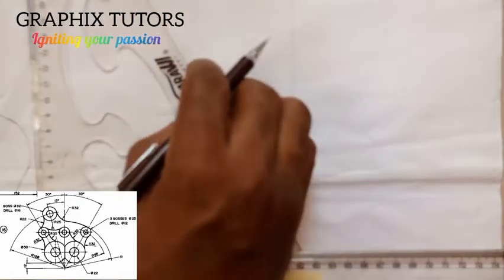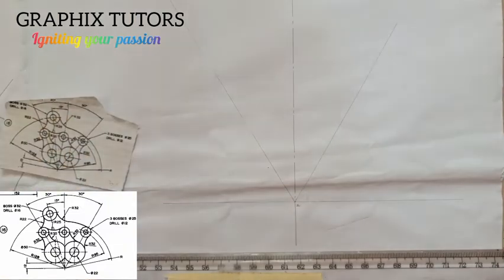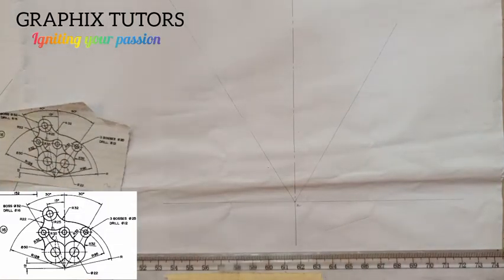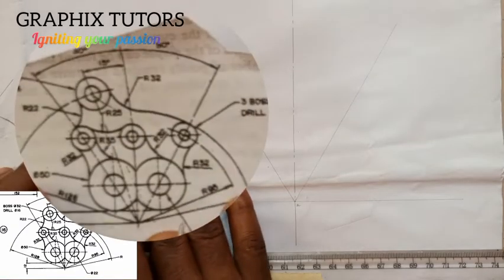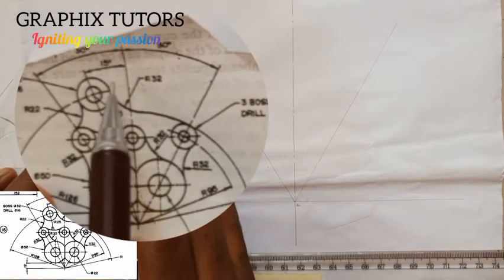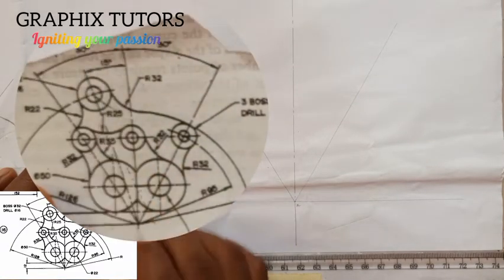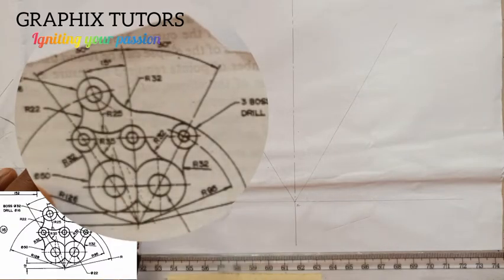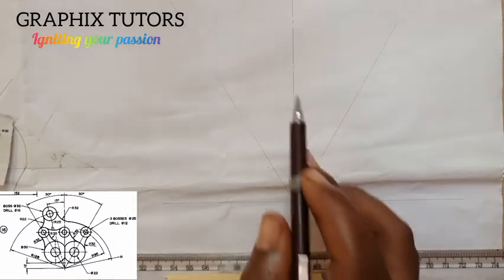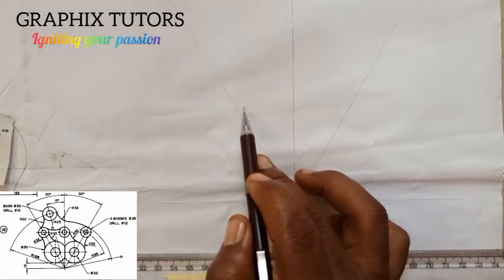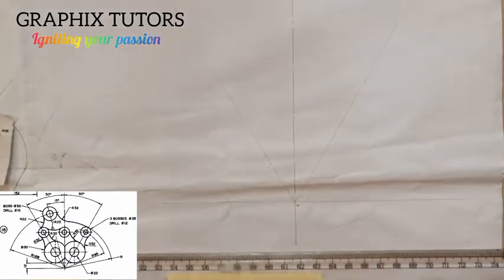Now what you notice is that the angle between here and here is 30 degrees. If you look again at this point here, towards the vertical there's another line that is drawn at an angle of 15 degrees. To make it easier, since this vertical to this is 30, in between is 15.